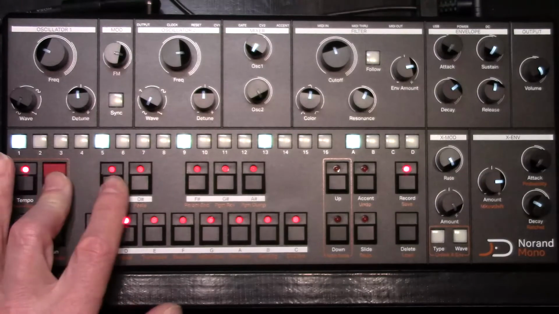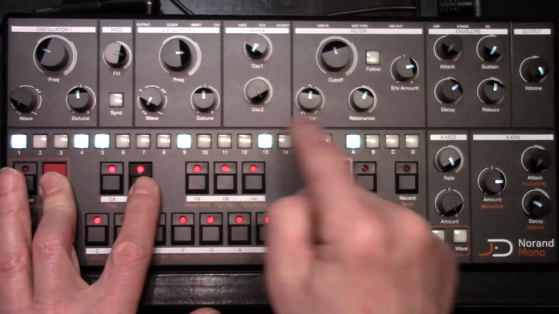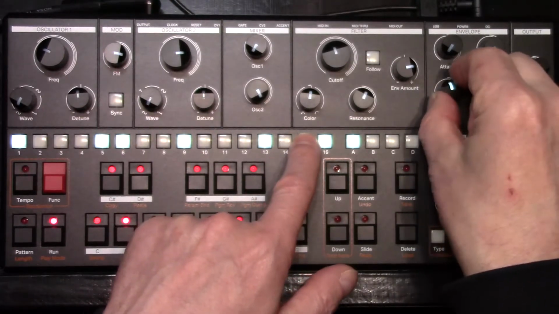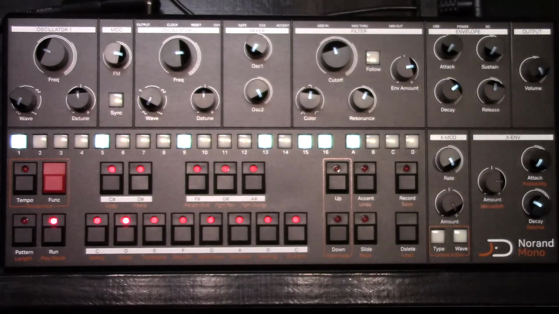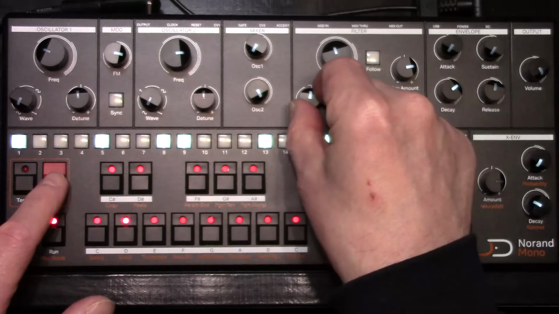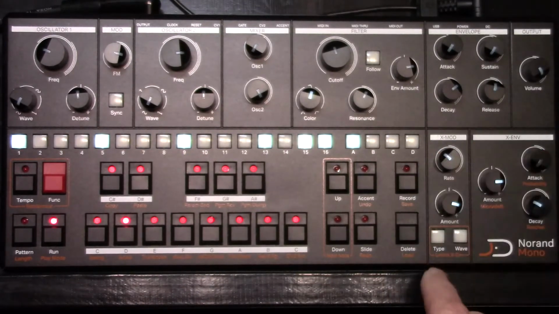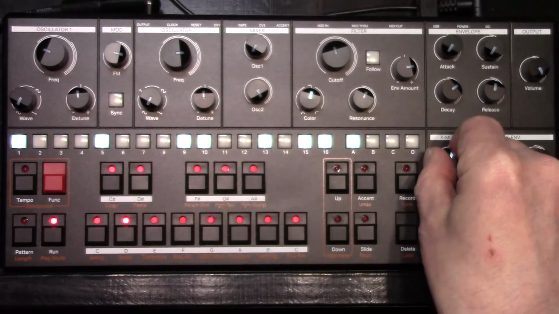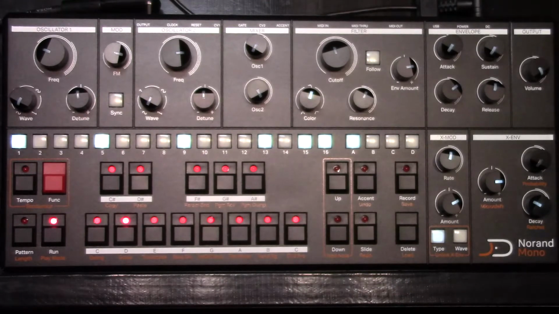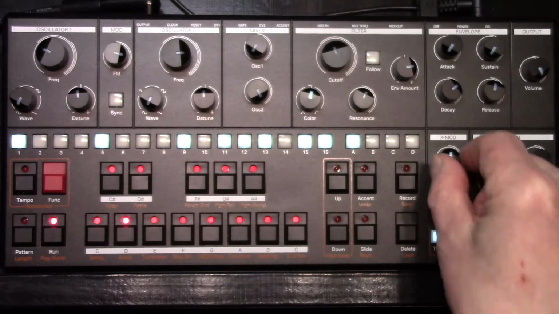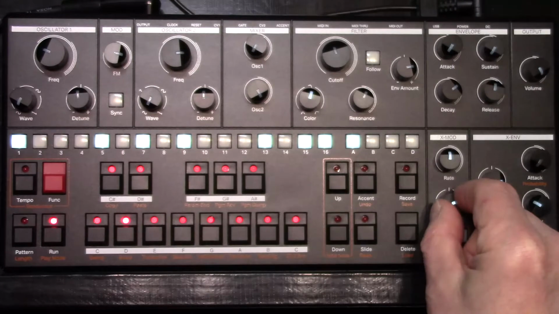Let's function copy 5, function paste 13, 15, 16. Might decide that the decay envelope isn't quite right there, so let's modify a couple of those steps. Now, in fact, modulating the filter color for the entire pattern might be nice there, so let's try that. Give it a wiggle. Sync it. You can see how you can very easily create interesting little modifications, variations if you were doing multiple patterns.